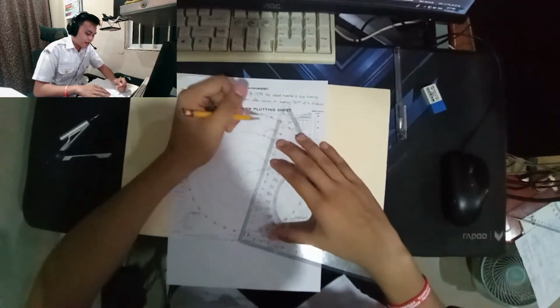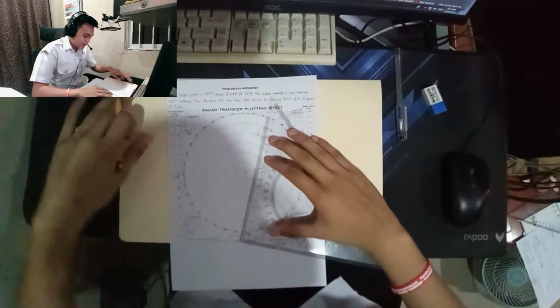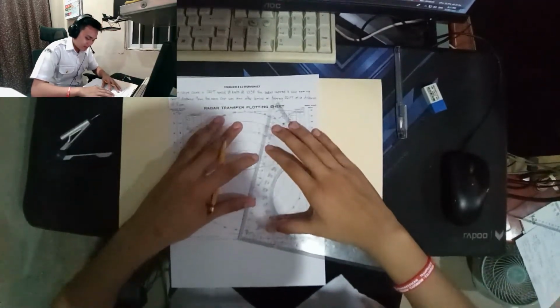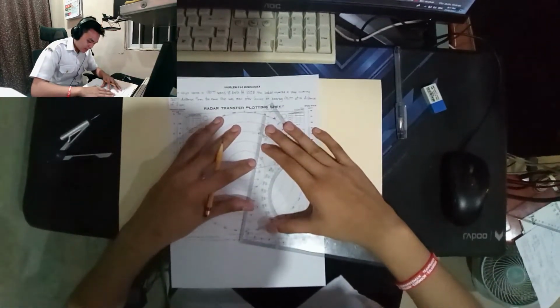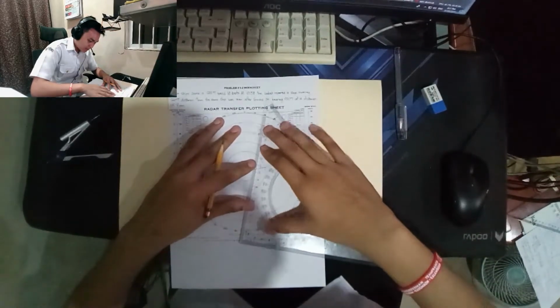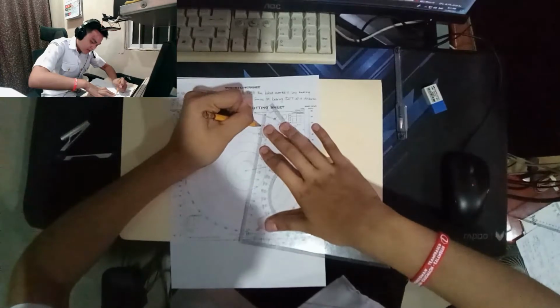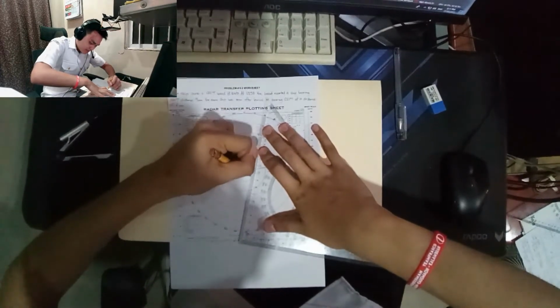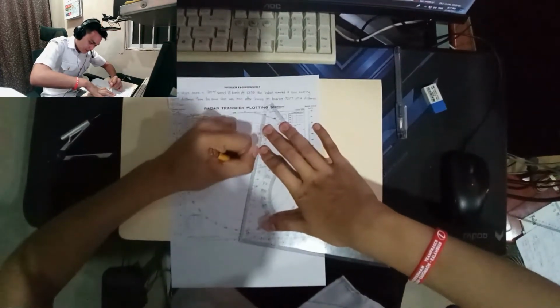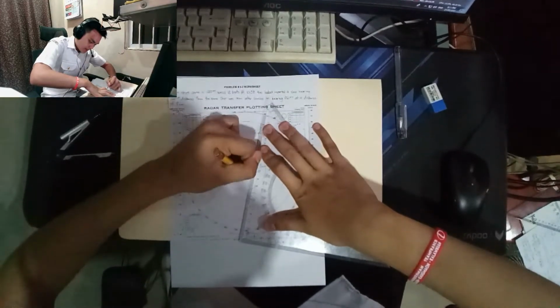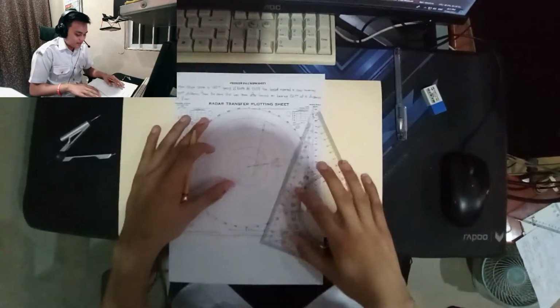And the next is we're gonna plot our RML, which is the relative motion line. In doing that, you're gonna connect point R to point M and extend the line to your ship's position. So here, point R to point M, and then label this one as our RML.